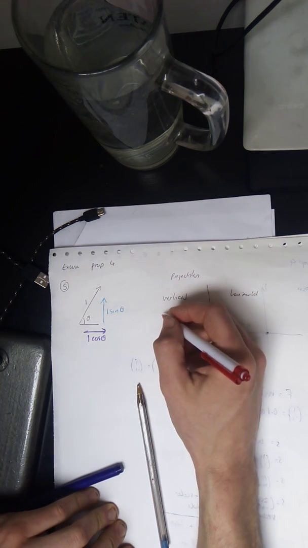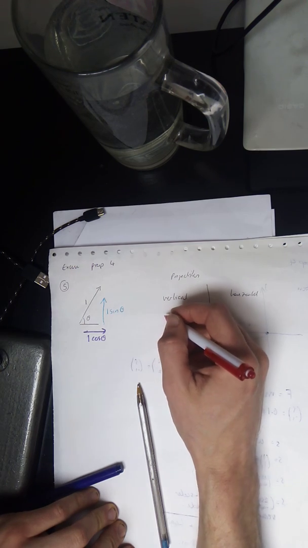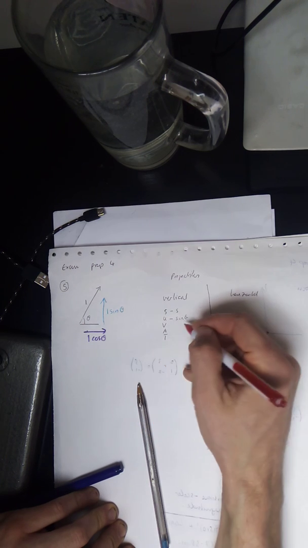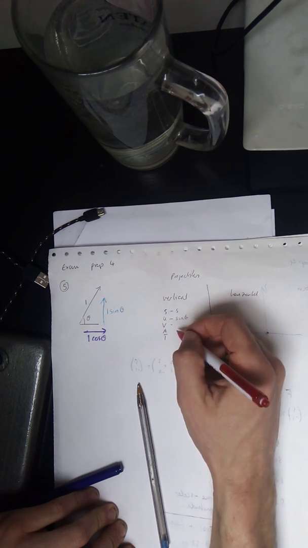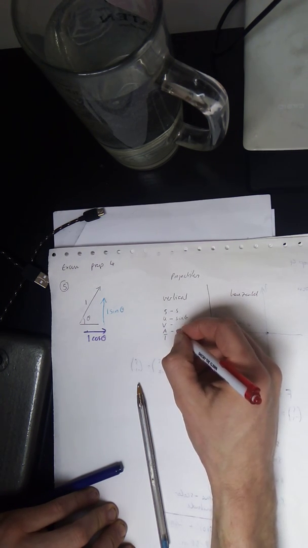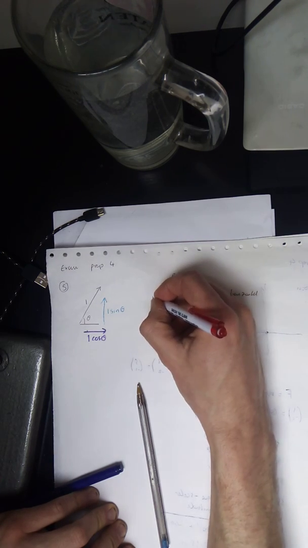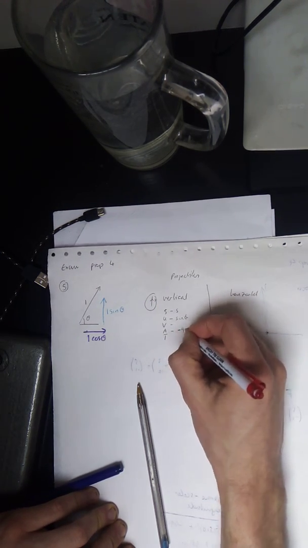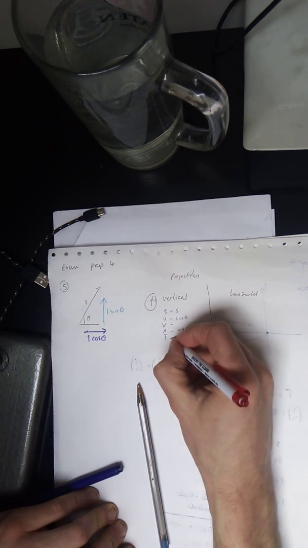Now, we want to find the displacement, so SUVAT. Vertically, S is displacement, that's what we want. Initial velocity is 1 sine theta, final velocity we don't know. Let's take up to be positive, so acceleration is minus 9.8, after time t.